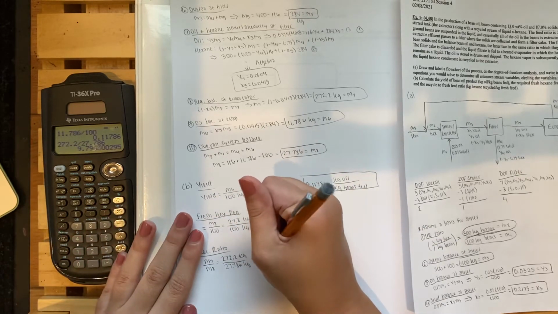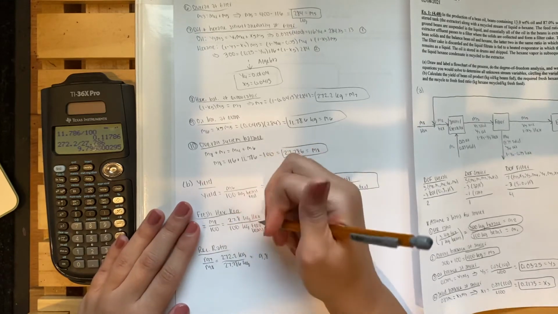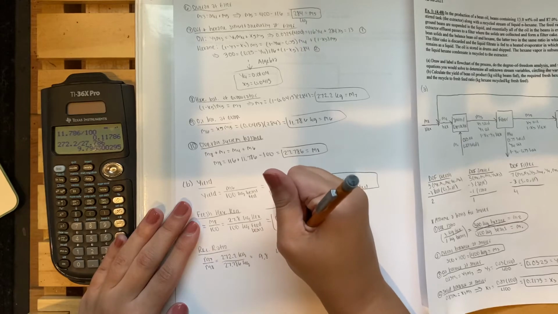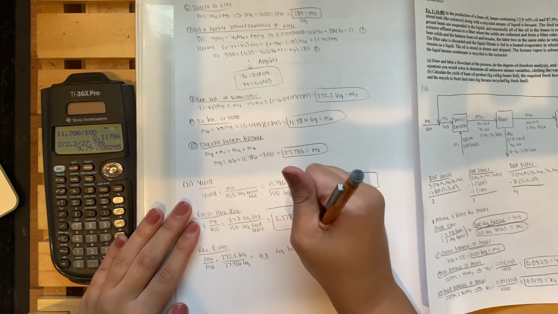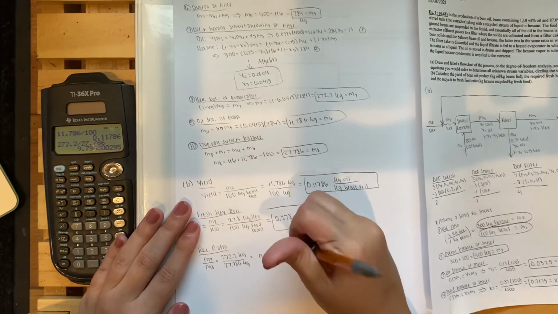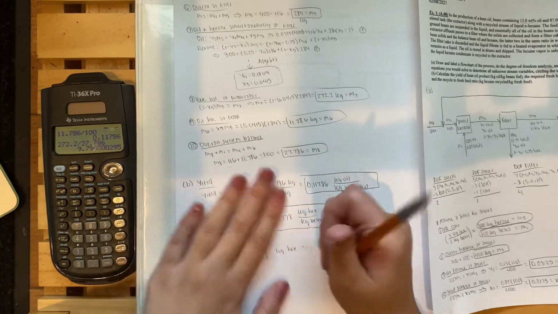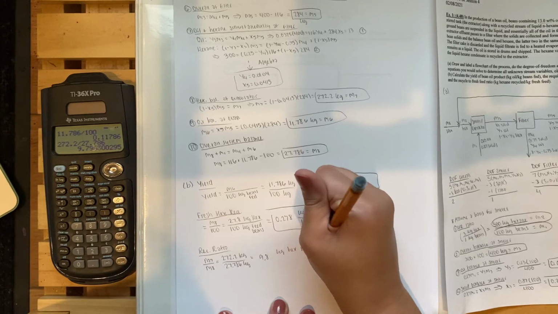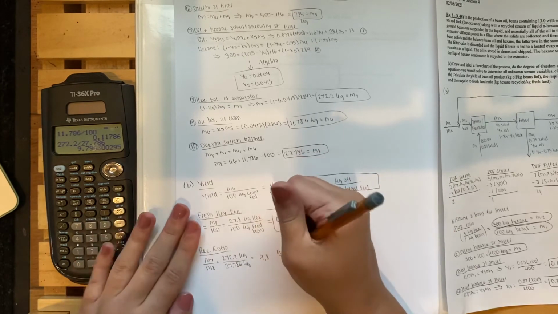And that gives us 9.8 kilograms of hexane recycled, not required, per kilogram of hexane.